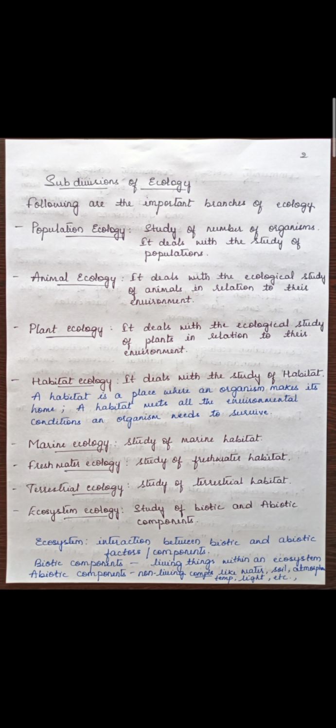Before knowing about habitat ecology, we need to know the definition of habitat. Habitat is an area where an organism is surviving. A habitat is a place where an organism makes its home. A habitat meets all the environmental conditions an organism needs to survive. Habitat ecology deals with the study of this habitat.